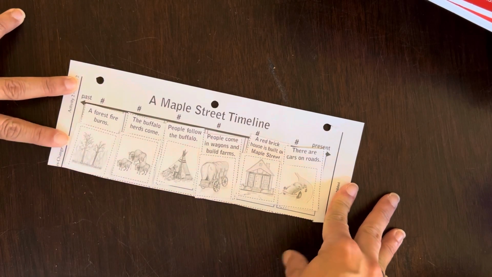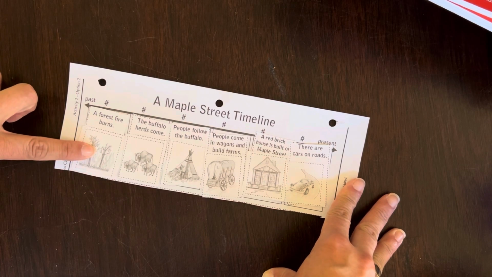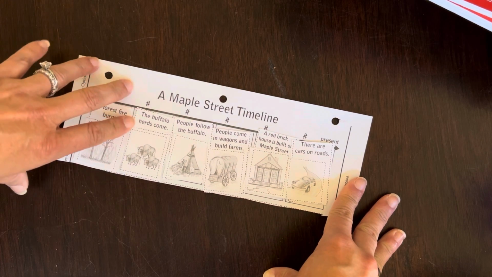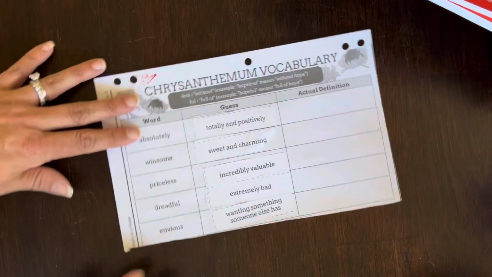So then for my older student, my 4th grader, you have a more involved timeline. So they have to figure out which came first in order and place, and put what is describing what happened. And then you have things like vocabulary, using and in a sentence, comparing and contrasting, how do characters change, using or in a sentence, story elements, and more story elements.